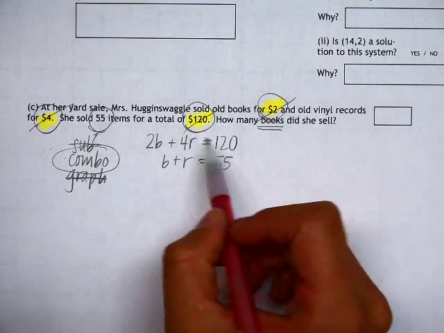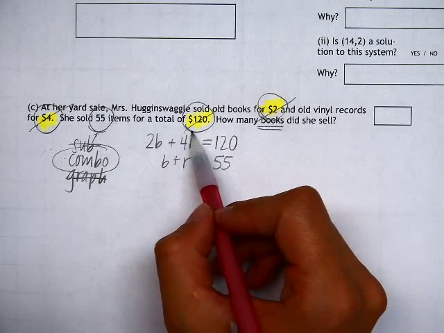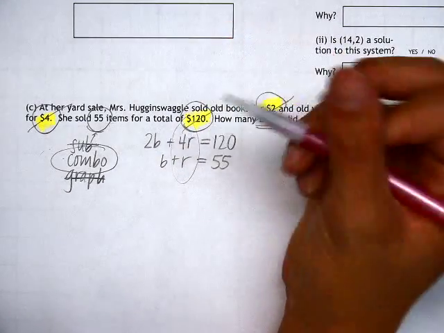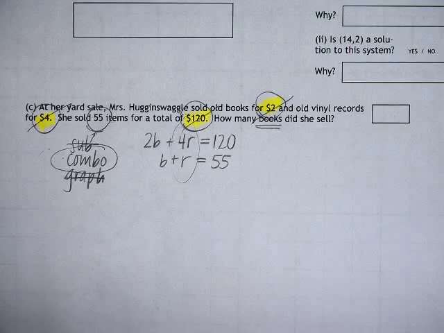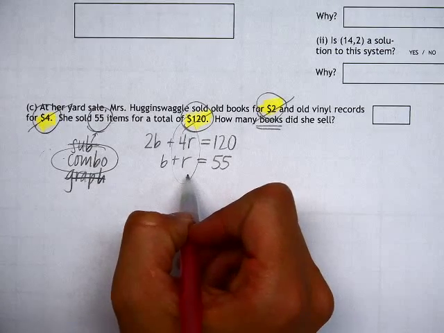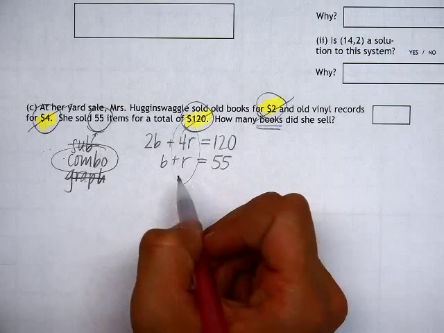So since we want to solve for books, b, we should try to eliminate the other variable, in this case the r. If we want to try to eliminate those r's, that means we need to have a common number that we can use to create an opposite. For instance, positive 4r can only cancel something that says negative 4r. The nice thing is we're allowed to make changes.